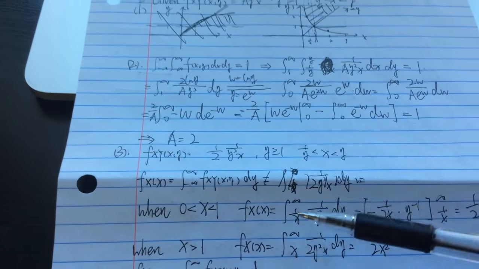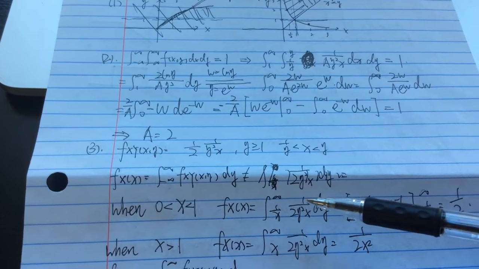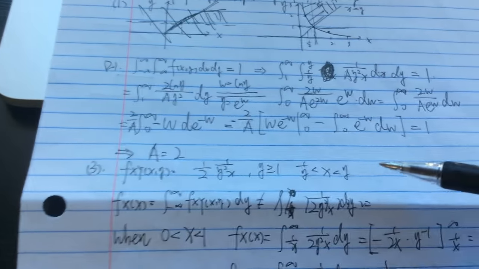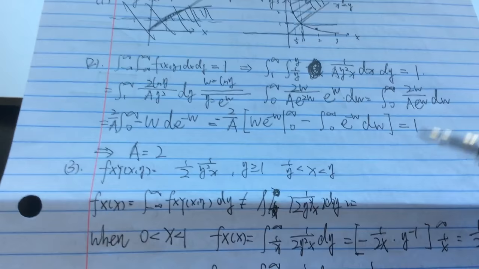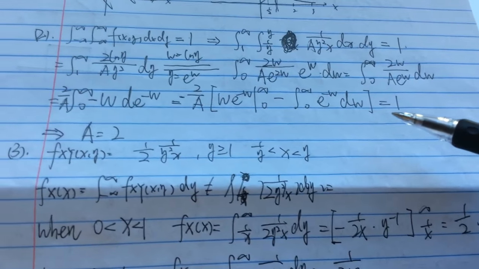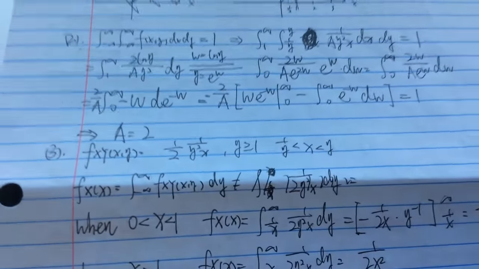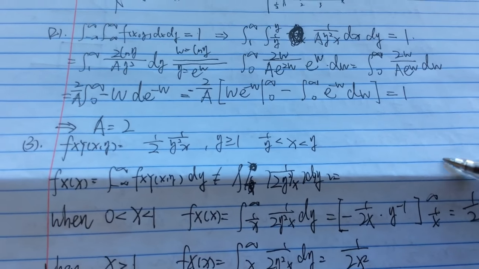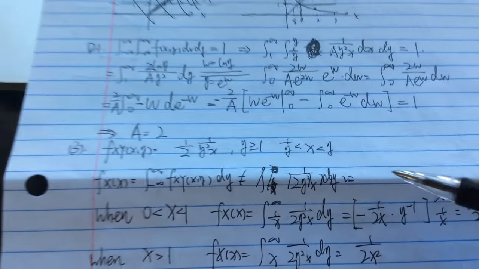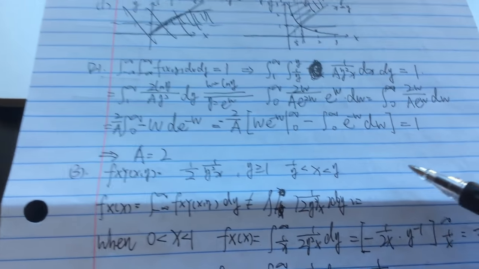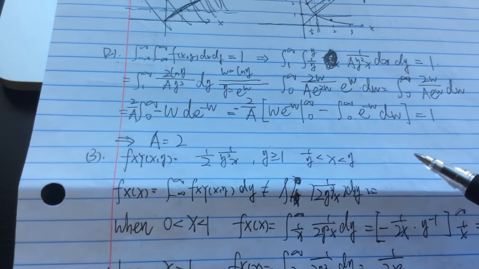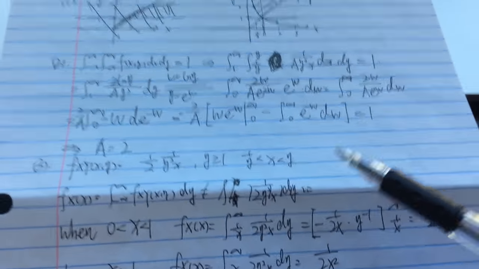And the third question: find and draw the marginal density functions fX and fY. The marginal CDF of x and y just equals the joint CDF with y equals plus infinity or x equals plus infinity, and the marginal density functions fX and fY are just the derivatives of the marginal CDFs.